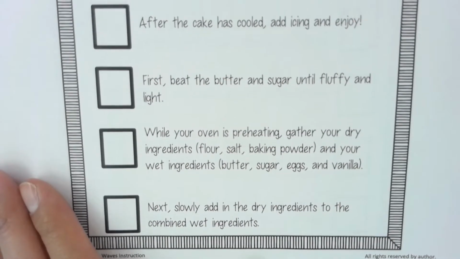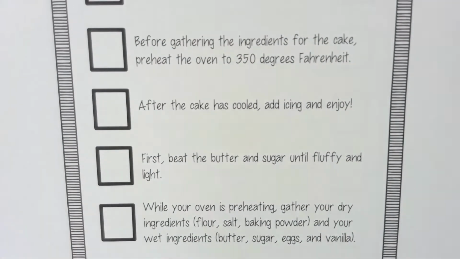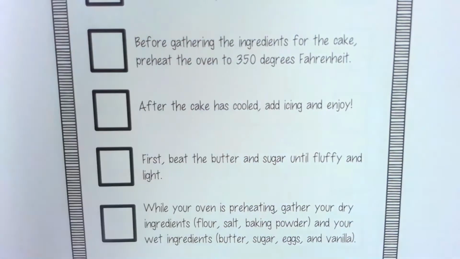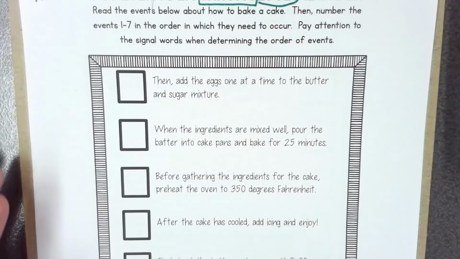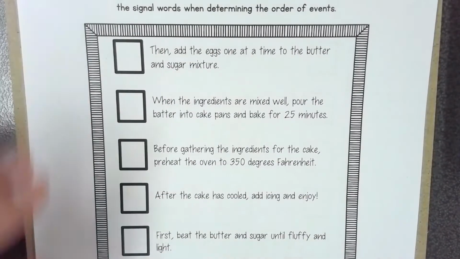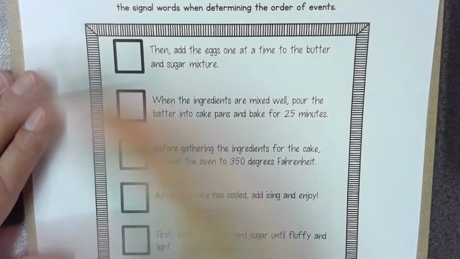Now, when you're baking, we have to follow our recipe in order, dealing with time. Now, which of these events is the first step in this recipe? We have to look at our clue words. So let's circle our clue signal words when we're dealing with putting events in order, dealing with time. Chronological order.